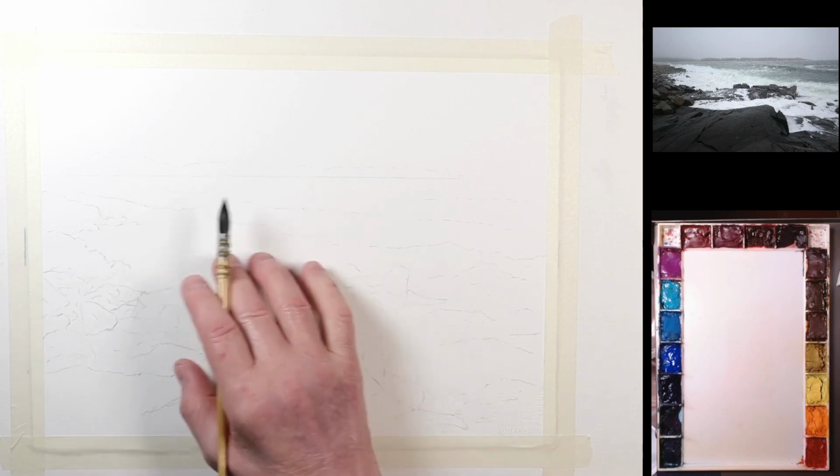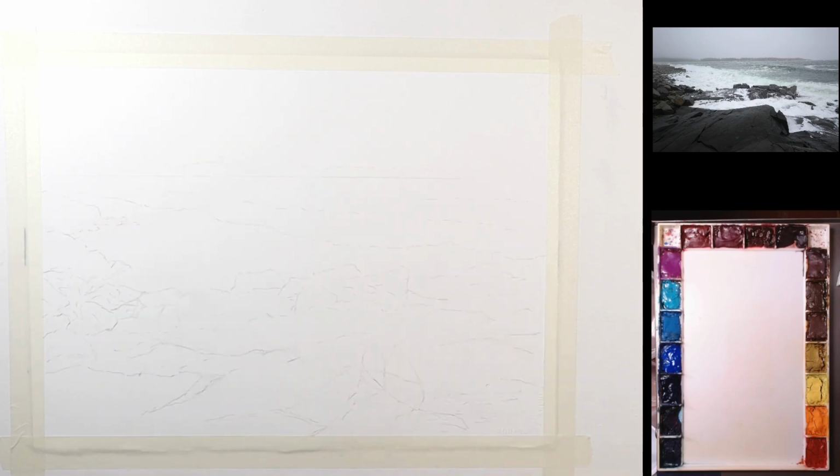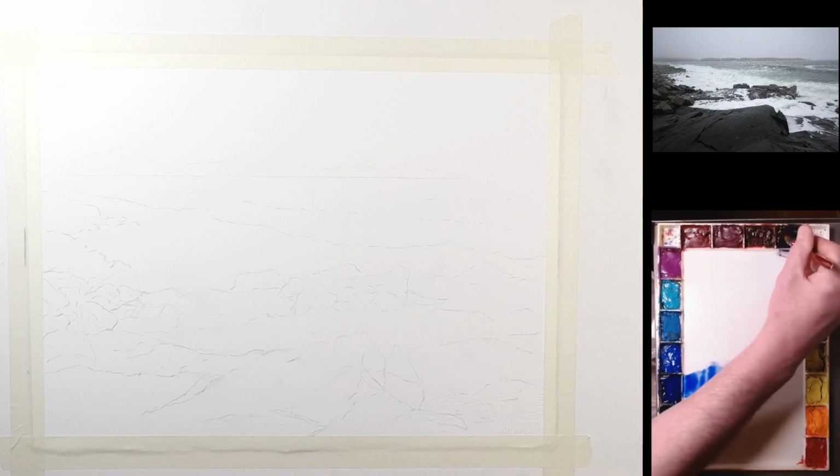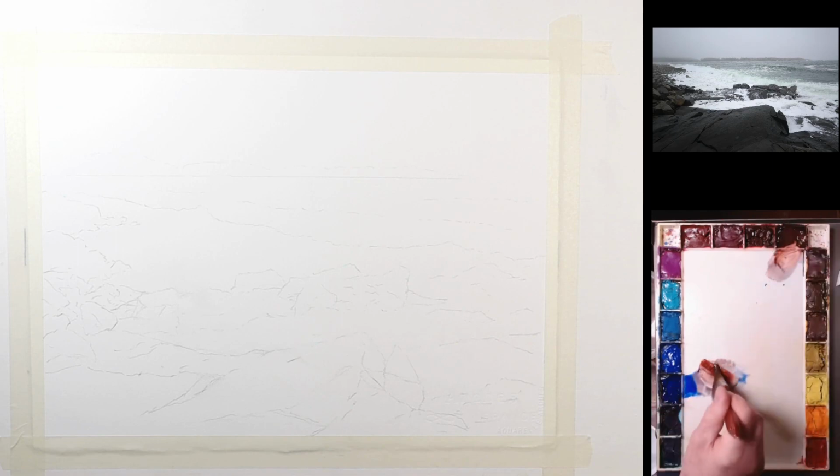Well, let's get started. We're going to start by mixing up some grays, and that I will do with my brown madder and French ultramarine blue. And this will give me just enough.